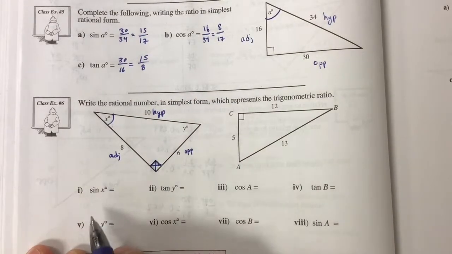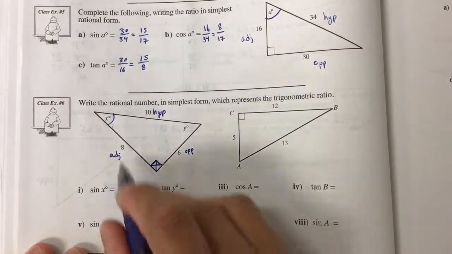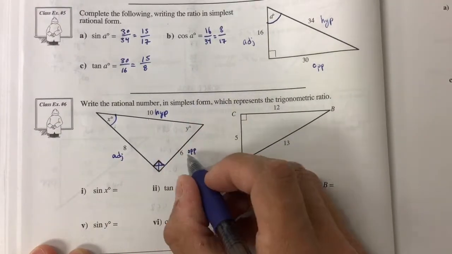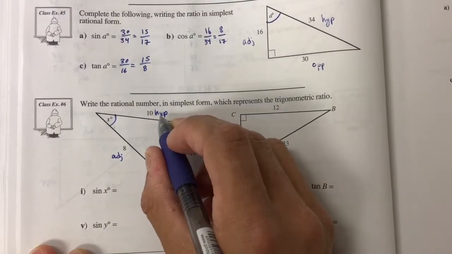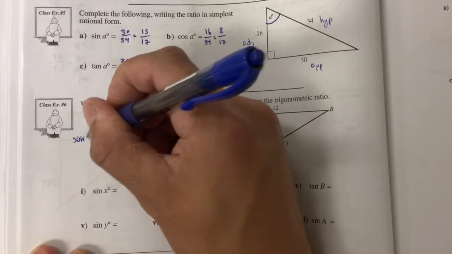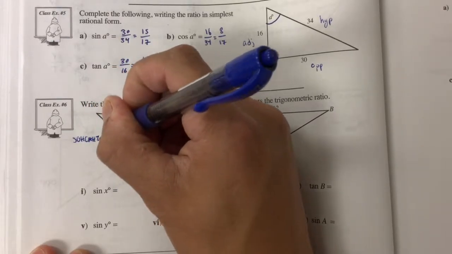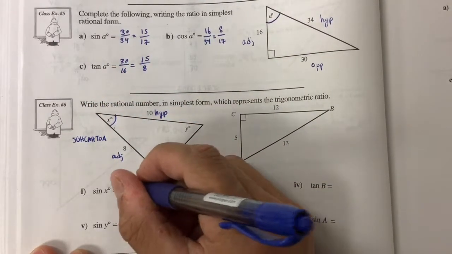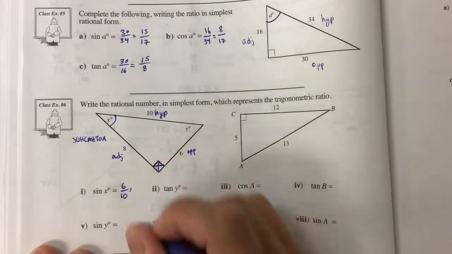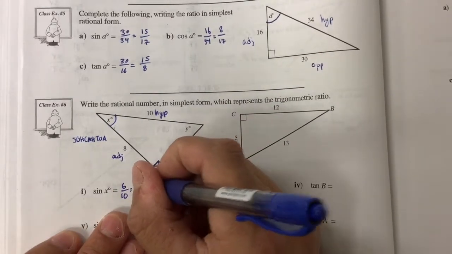So sine x would be opposite over hypotenuse, if we use our mnemonics. So SOH CAH TOA, opposite over hypotenuse, which would be 6 over 10, and in simplest terms would be 3/5.